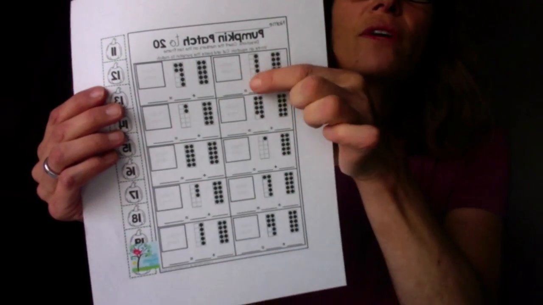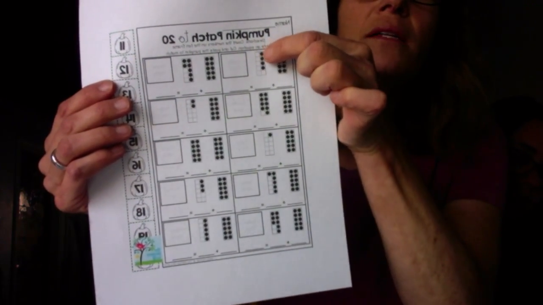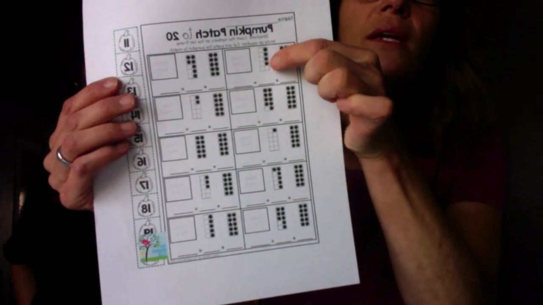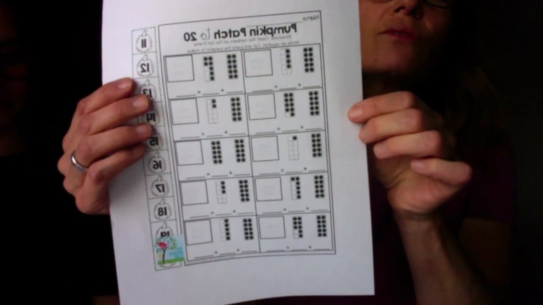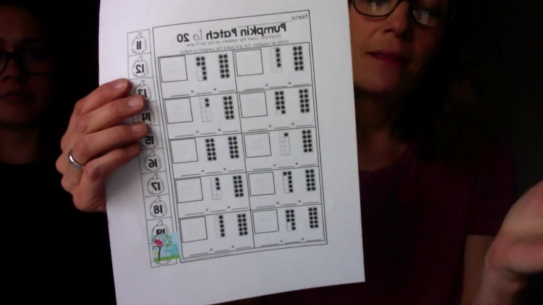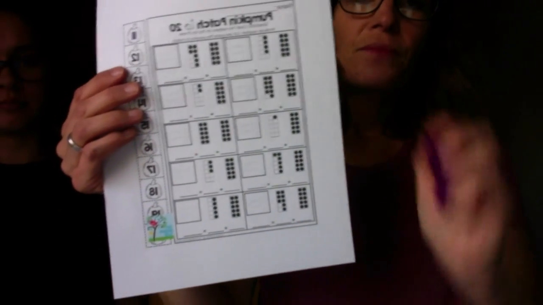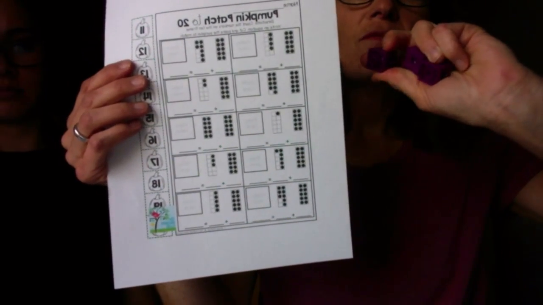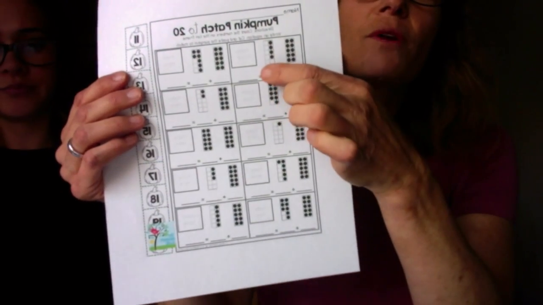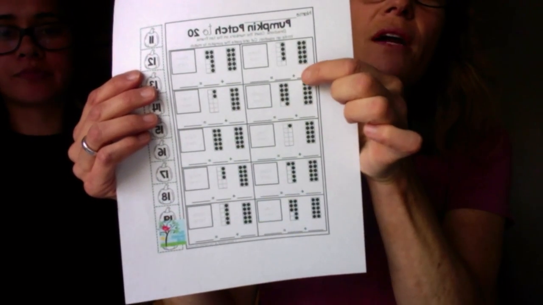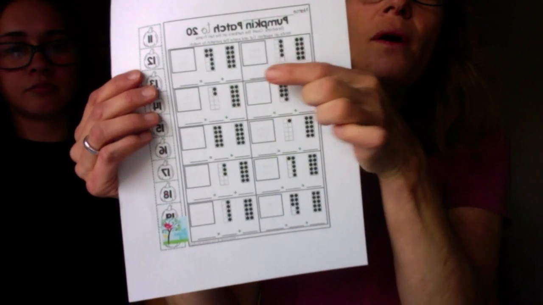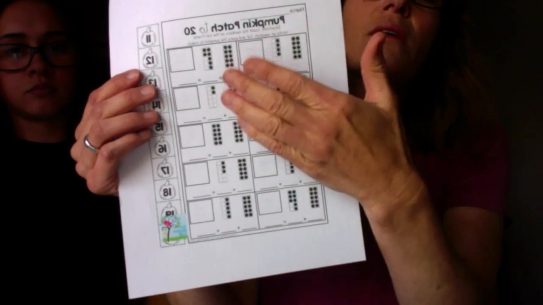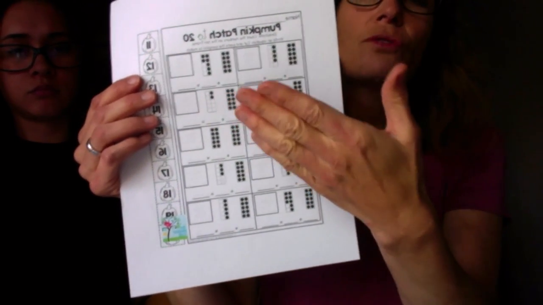Now let's count over here. How many do we have? 1, 2, 3, 4. We're going to write the number 4. We already counted them, so there's the 4. We're going to write the number 4 here. Then we're going to add them together. 10 plus 4 equals this, and you're going to write your answer over here.